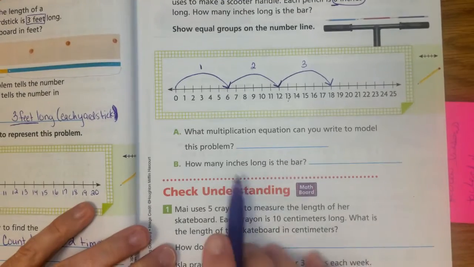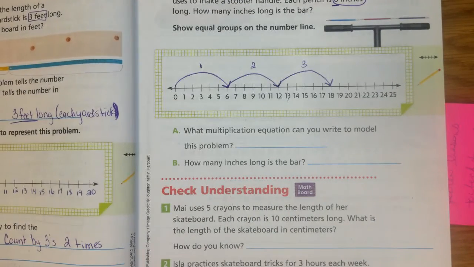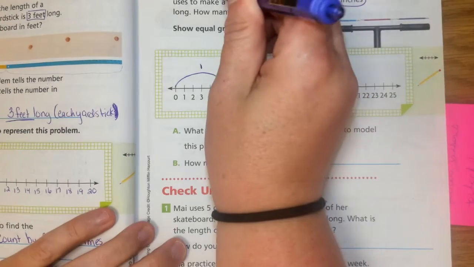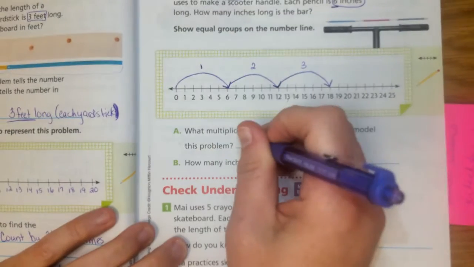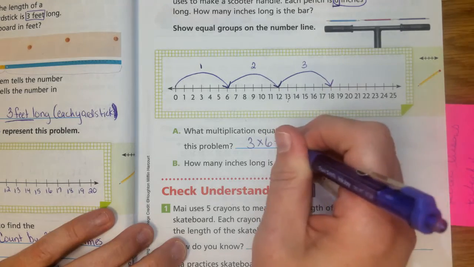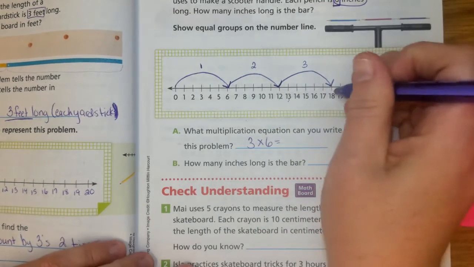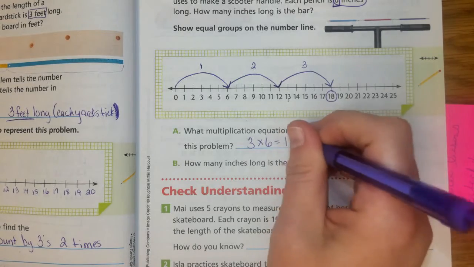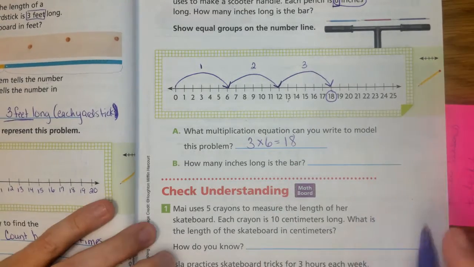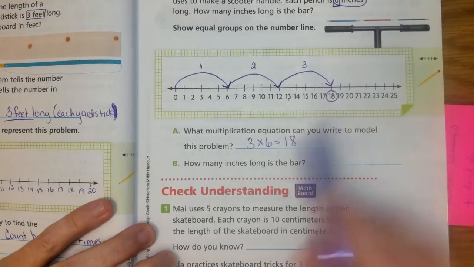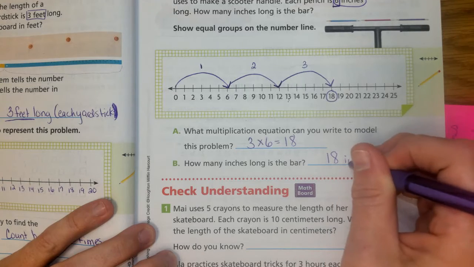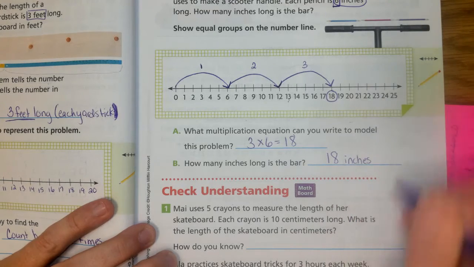So what multiplication equation could we write to model this problem? Well, I know that I have 3 groups, and there are 6 in each group, and that equals 18. So how many inches long is this bar up here? How many inches long would it be? 18 inches.